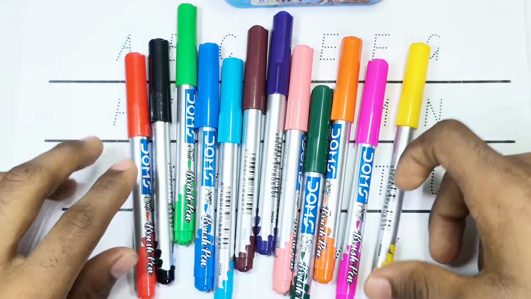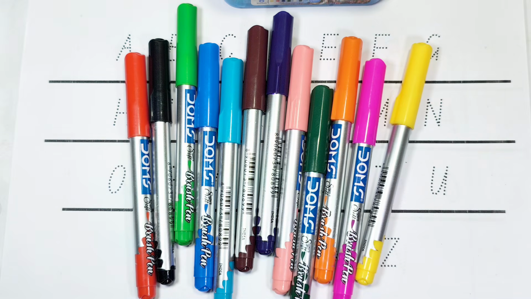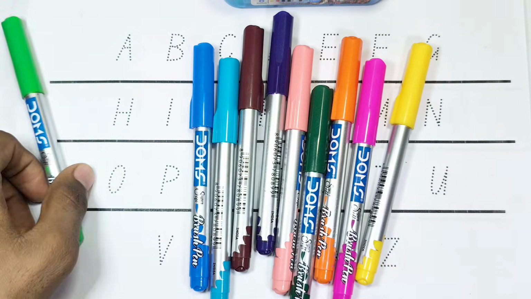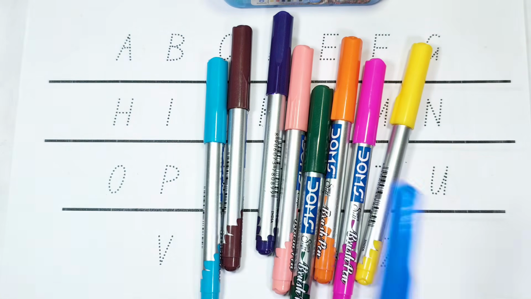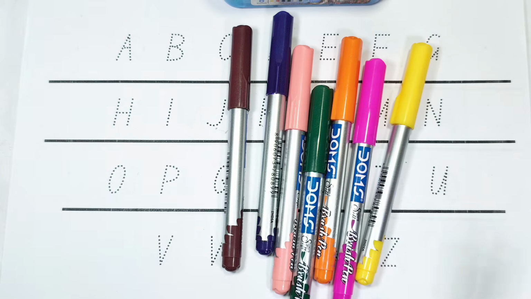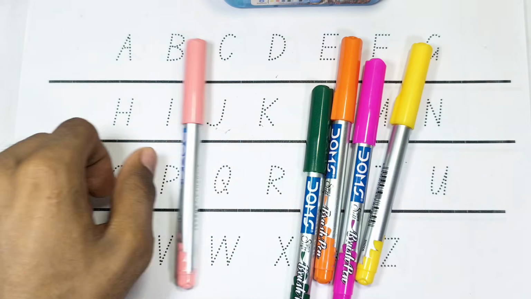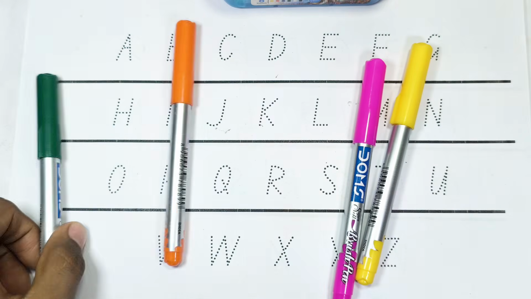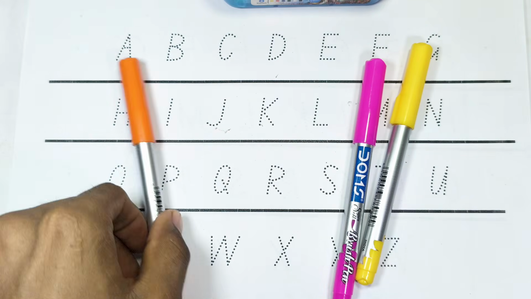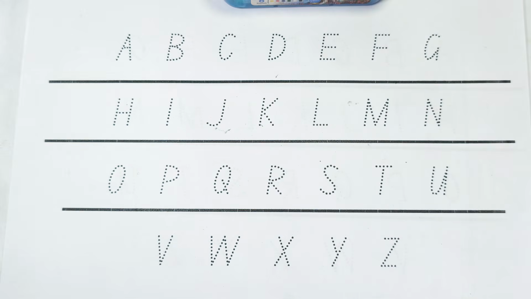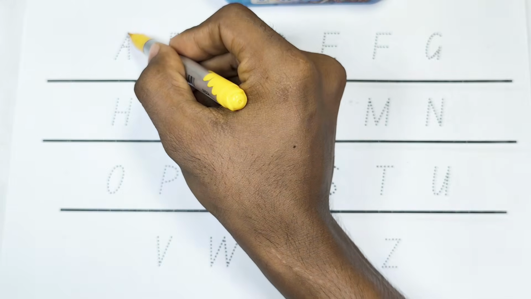Today we will learn and draw capital letters, alphabets A to Z. So kids, let's learn the names of the colors. Red color, black color, light green color, blue color, sky blue color, brown color, purple color, light pink color, green color, orange color, pink color, and yellow color. Kids, now you draw A.